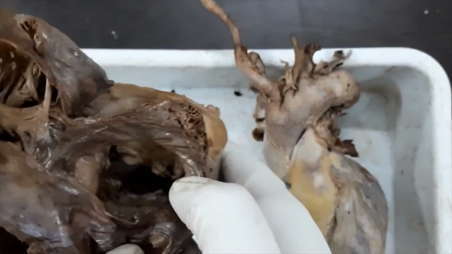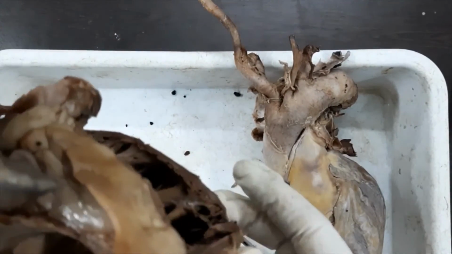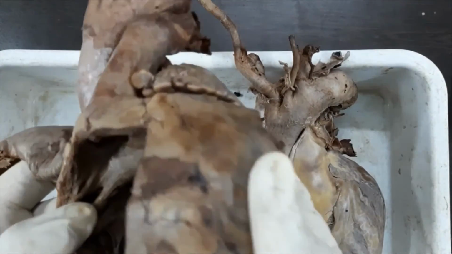This is the atrial surface, which is quite smooth, because the blood flows through this surface and goes to the ventricular chamber.